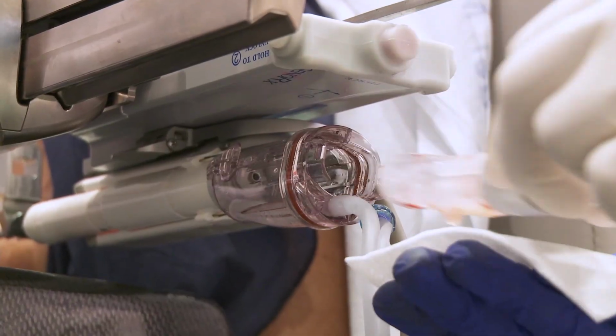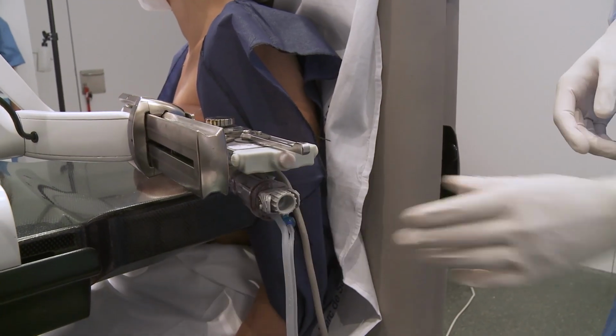Remove the sample basket and insert a new one if needed.